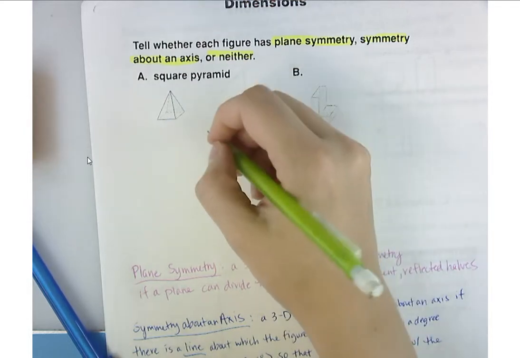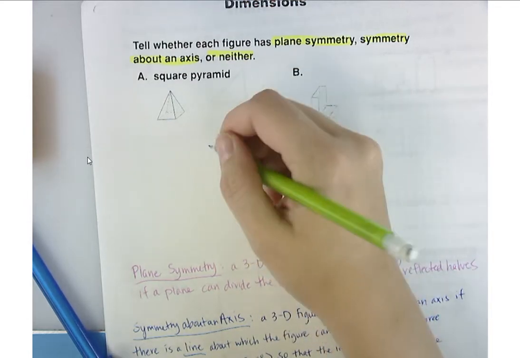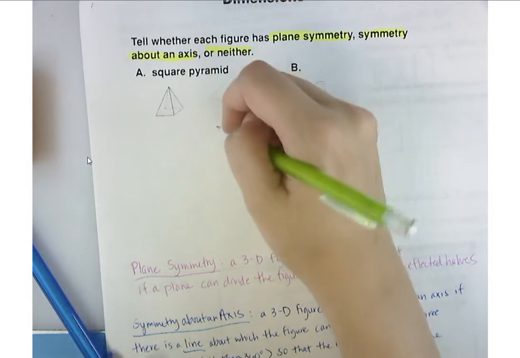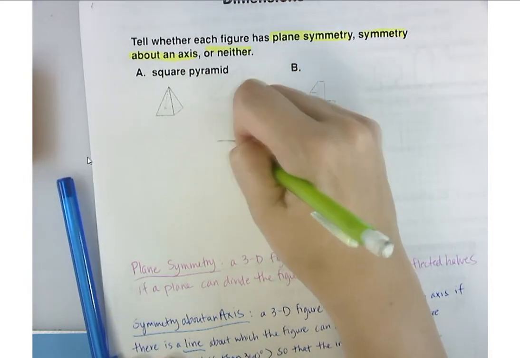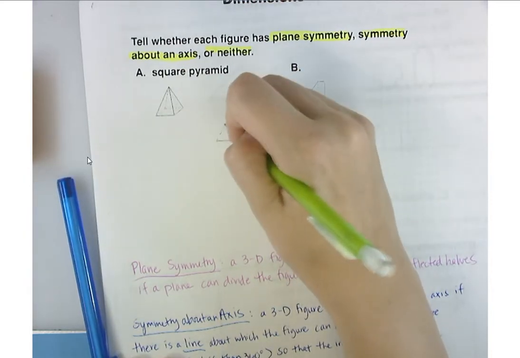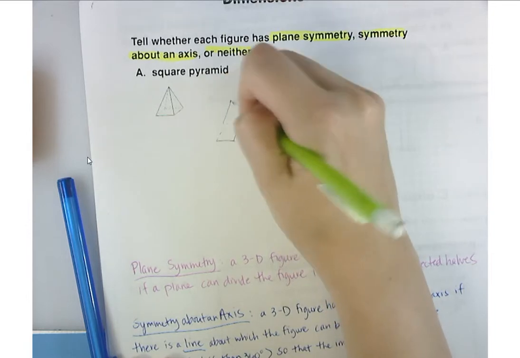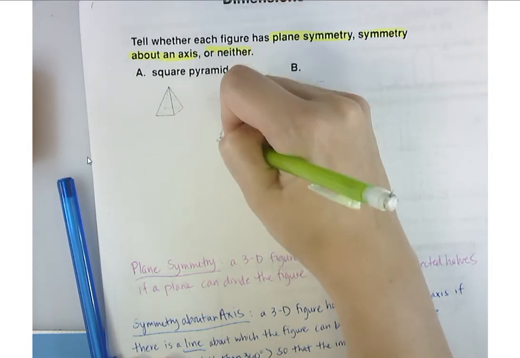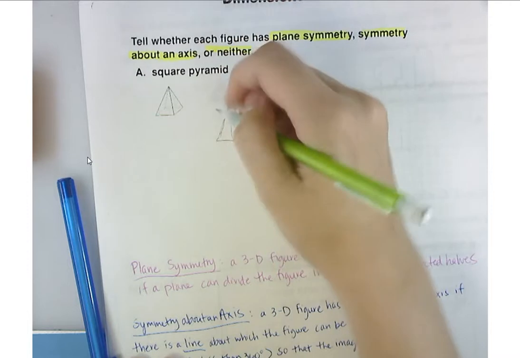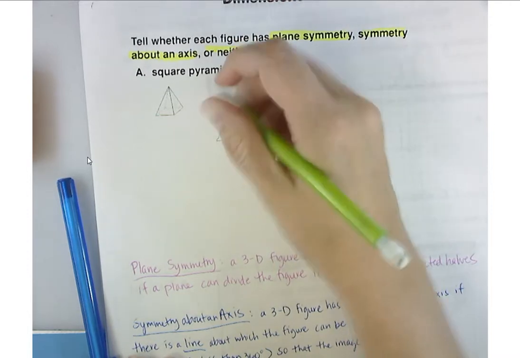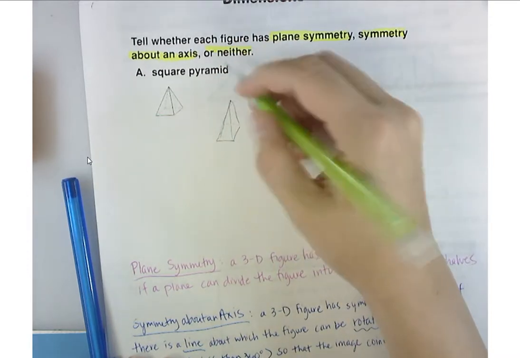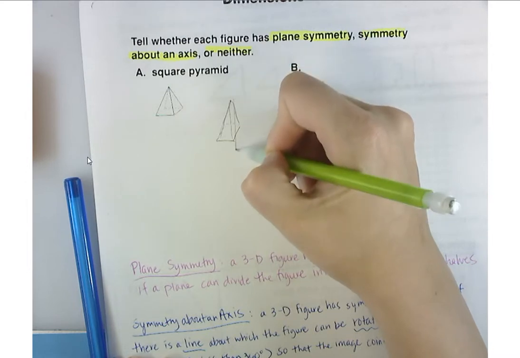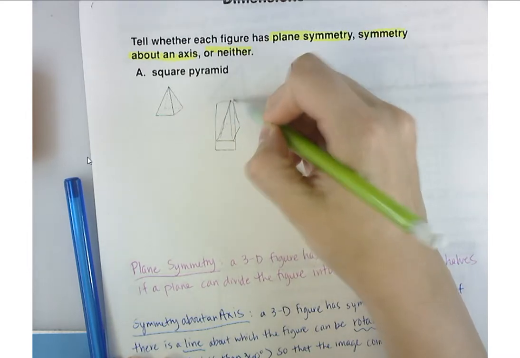And I drew my own pyramid, which leaves a little to be desired. So this was my pyramid that I drew. Then I said, okay, if I cut this in half with a piece of paper, this would be your plane symmetry.